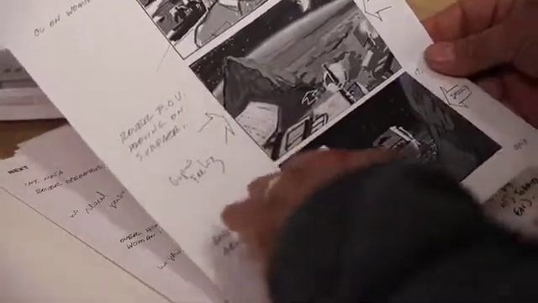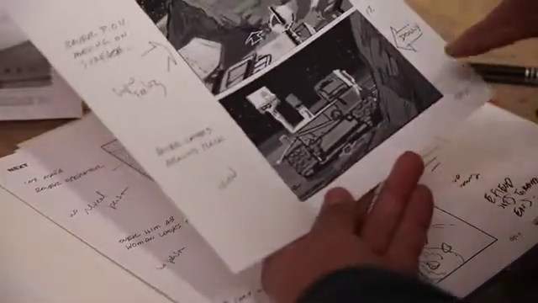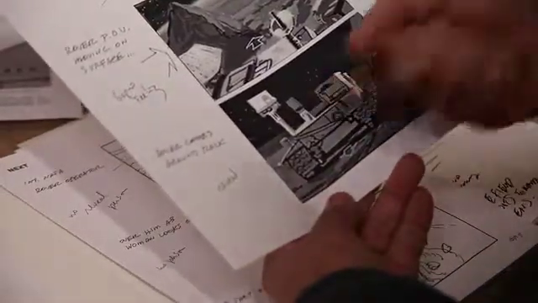Then we see the cart coming around a rock area. This is a low angle, and I've got a little dolly move coming this way as the cart's coming around, coming toward us. See the arrow coming toward us. We've got back to NASA.